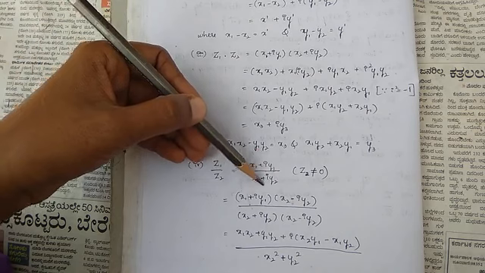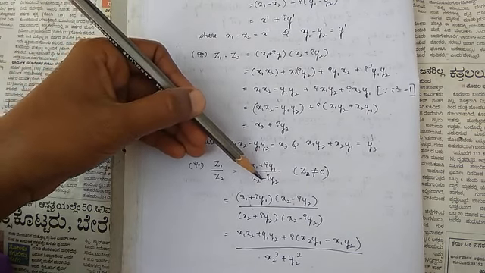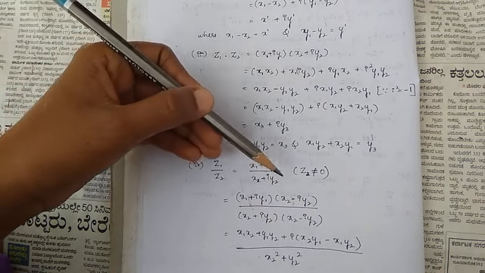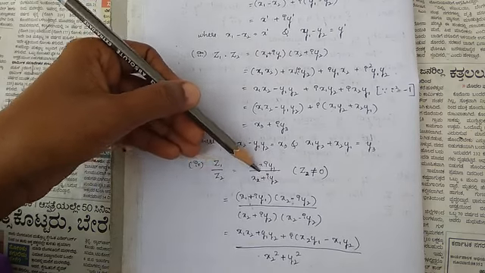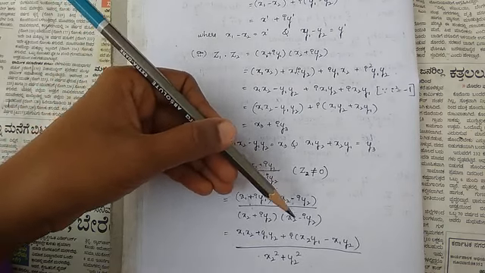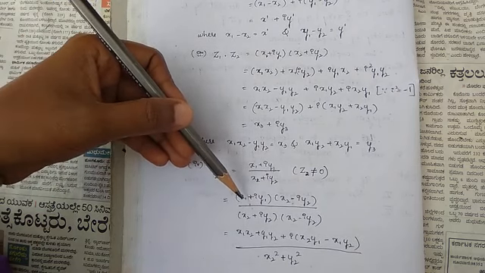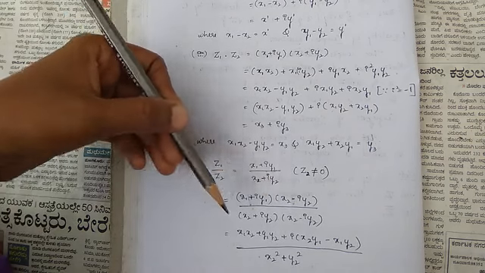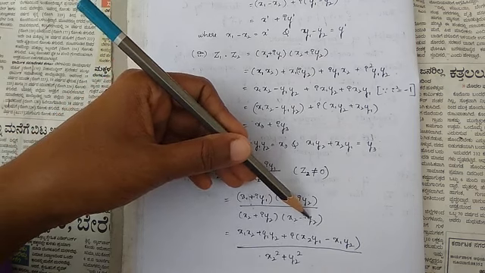Now consider the conjugate of the denominator term. So the denominator term is x2 plus iy2. So its conjugate is x2 minus iy2. So multiply this conjugate of the denominator term to numerator and denominator. Okay, so we get x1 plus iy1 into x2 minus iy2 divided by x2 plus iy2 into x2 minus iy2.